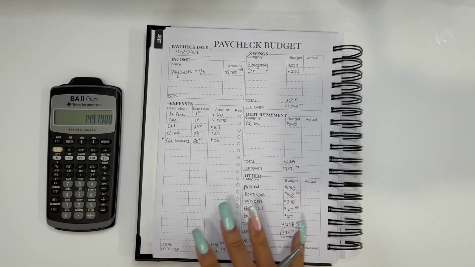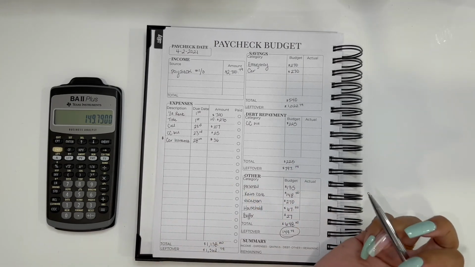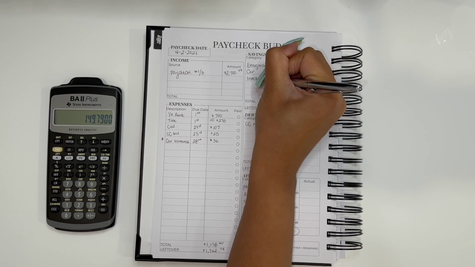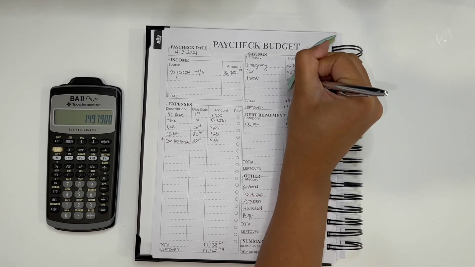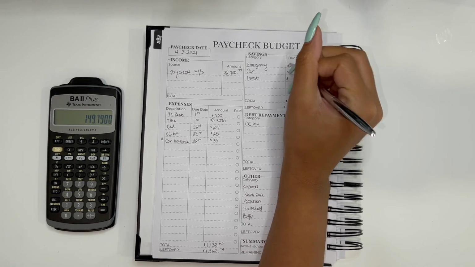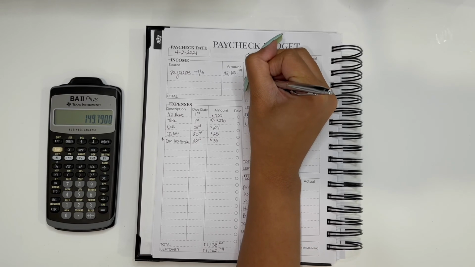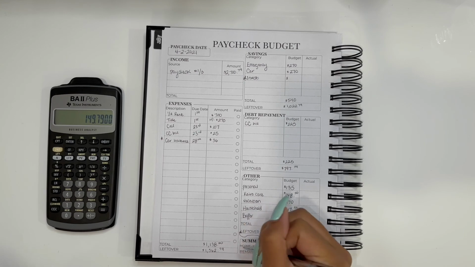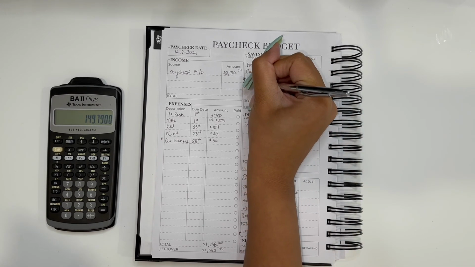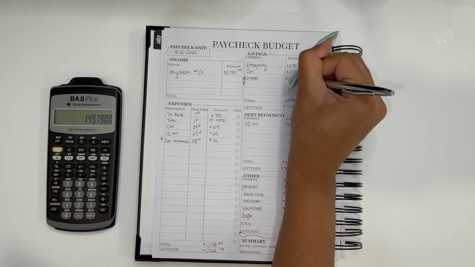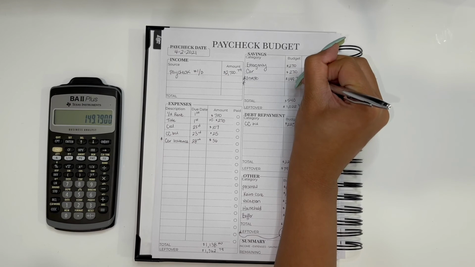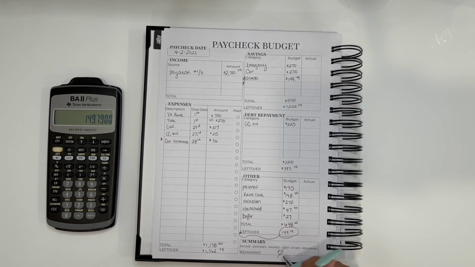So I like to have a zero base budget. So typically I use my next check to invest, but I am going to throw any of that extra money into my investments. So let's put an asterisk there and bring that upwards. And we are going to put that amount there, 149.79, and we are going to close that out with $0 remaining, y'all.